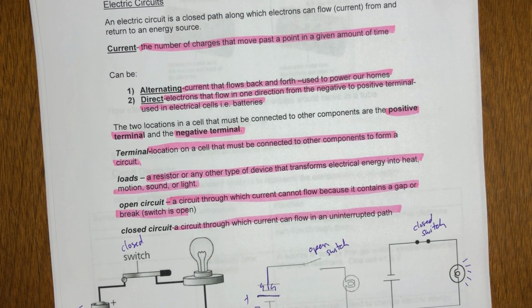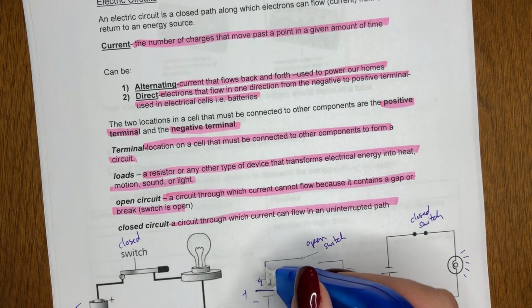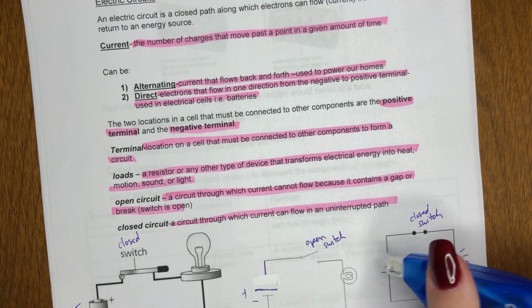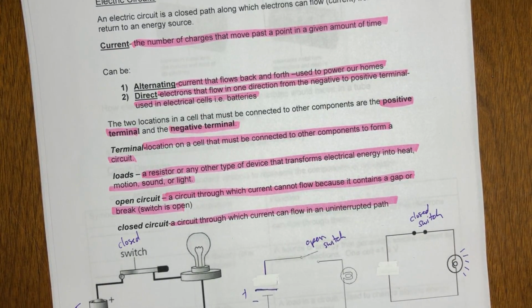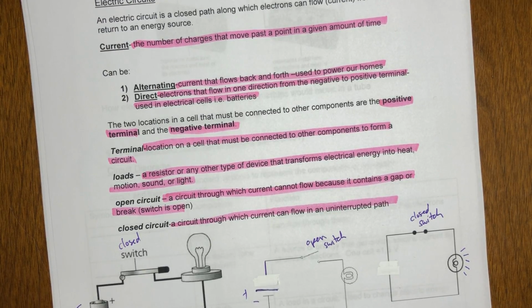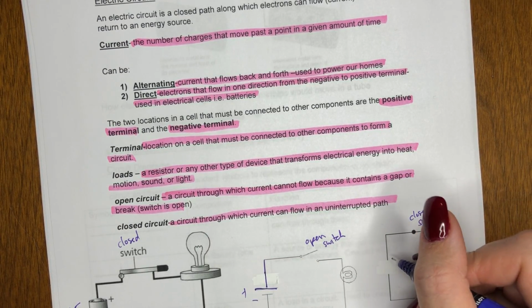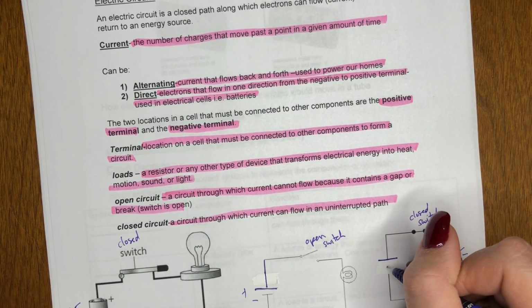Just going to grab my whiteout and fix that diagram. So let's make that a bit more the way I want it to be. The short line is the negative terminal, and the long line is the positive. So if we're copying this here, I'm just going to keep the same form. We need a long line and a short line.